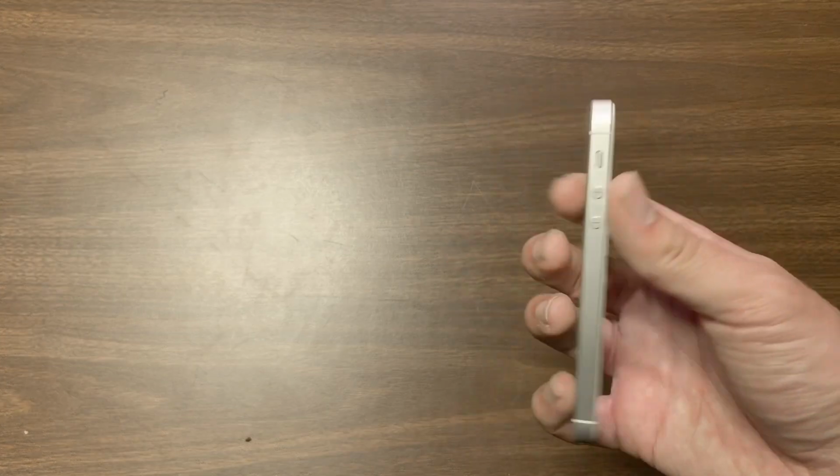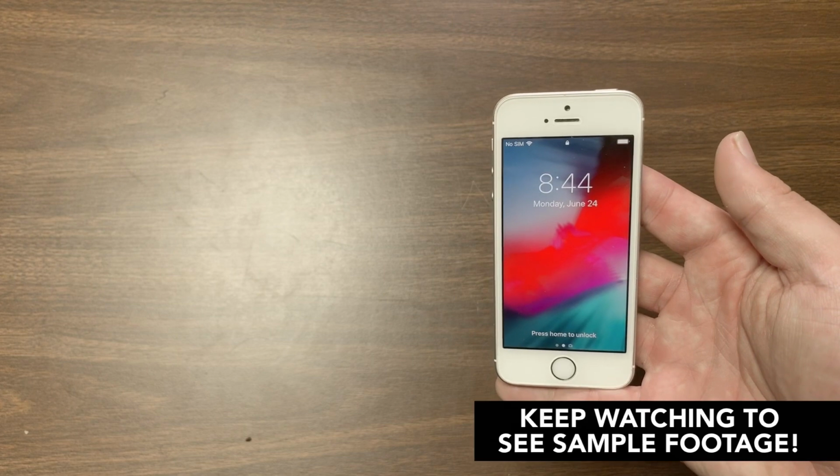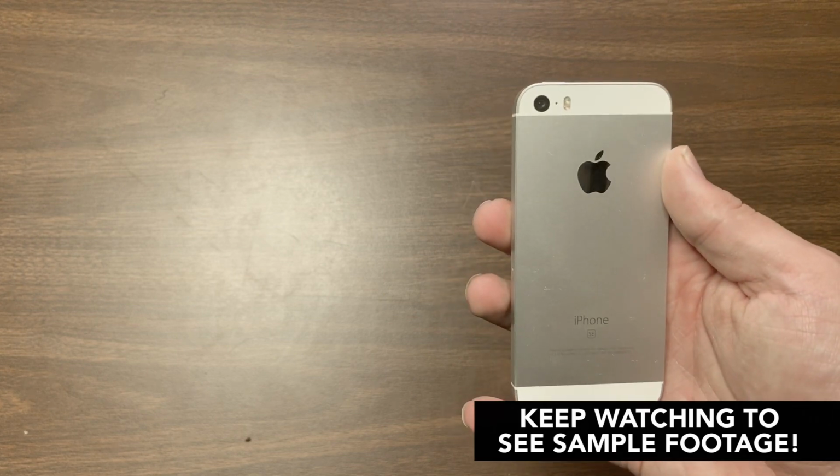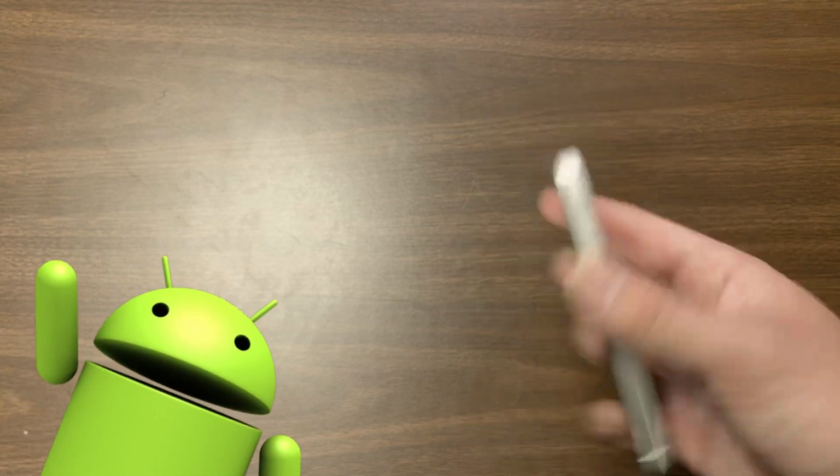This is an iPhone SE, which is a 4-year-old phone, and will be what I'm using in this video. If you are an Android user, many of the tips that I'll be giving in this video will still apply to you. Let's begin.